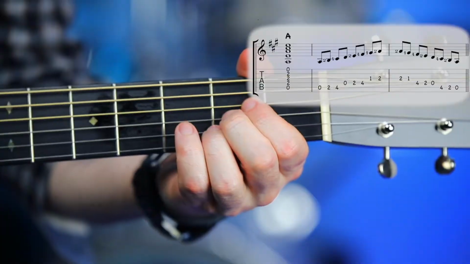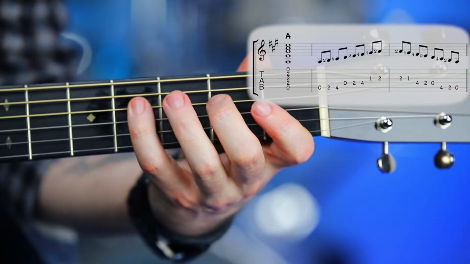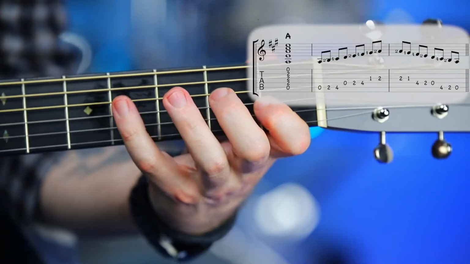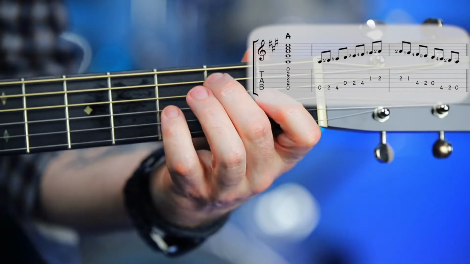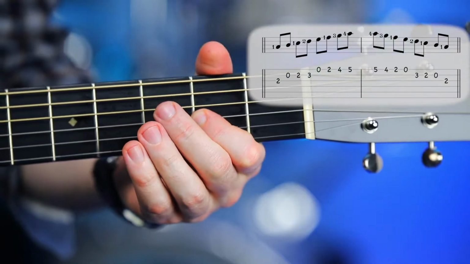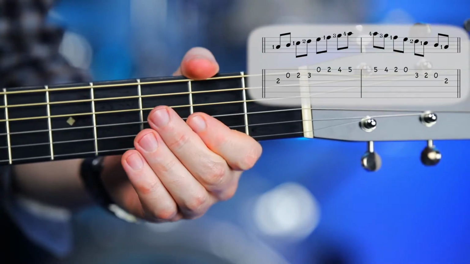So let's look at A and its relative minor, F sharp minor. So A is... And again, we can go up the second octave. I'm going to start with my first finger here. You'll see why in a second.